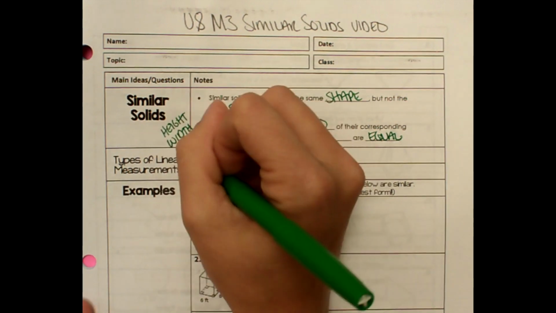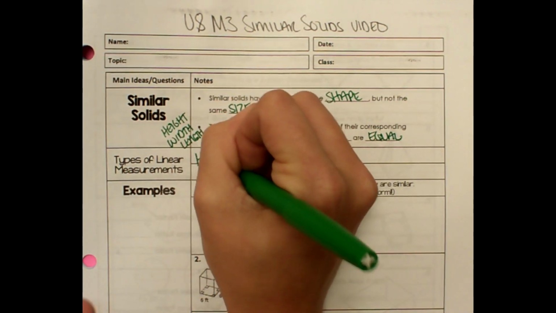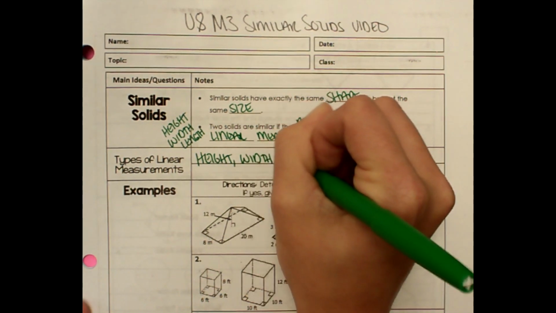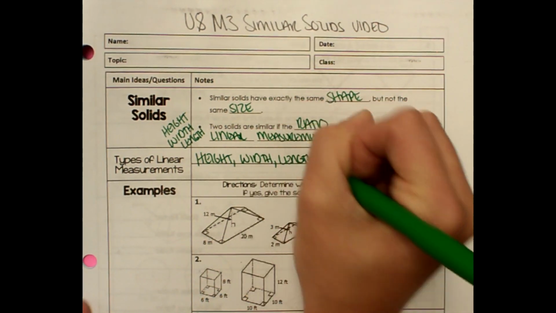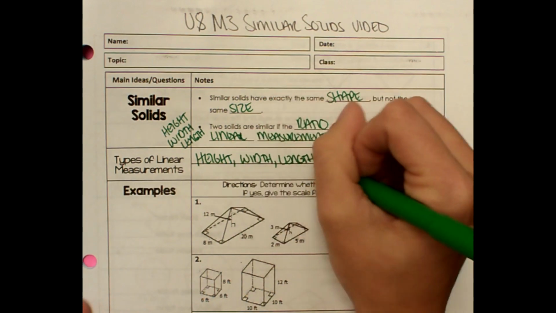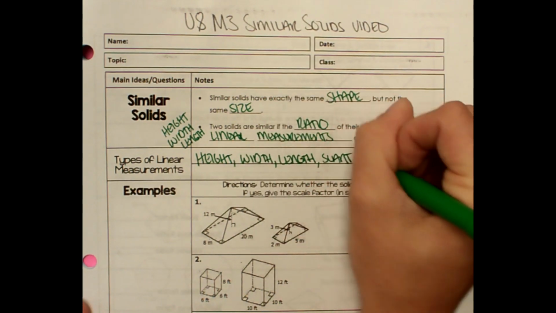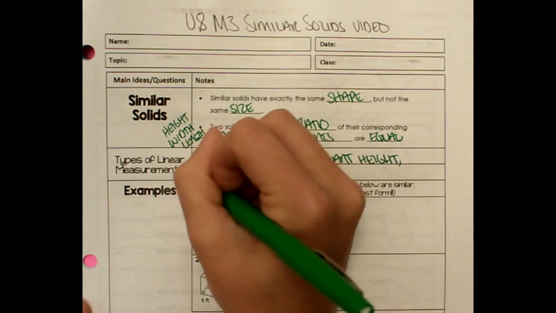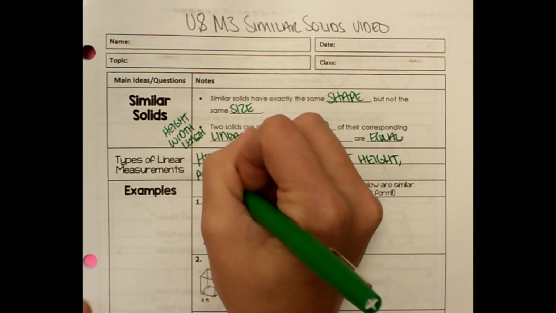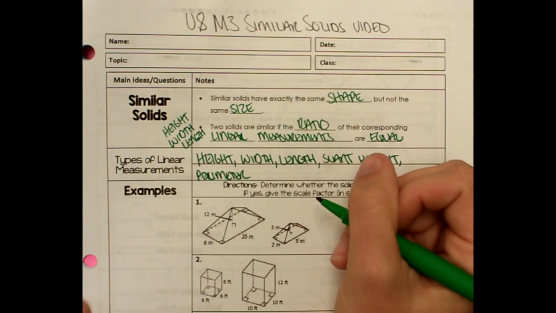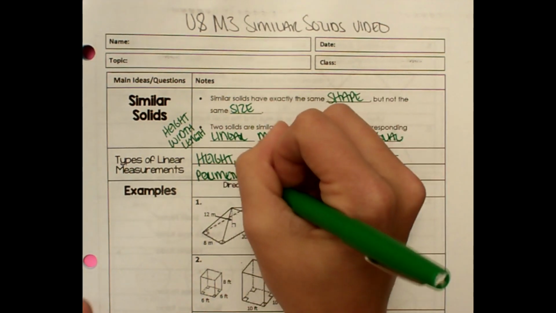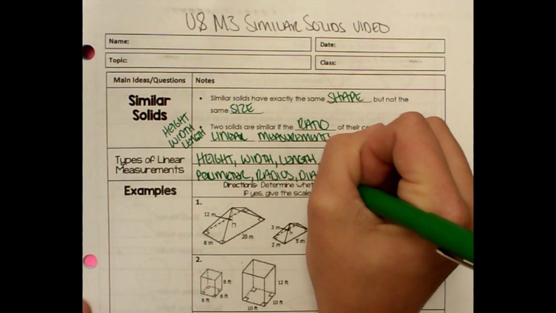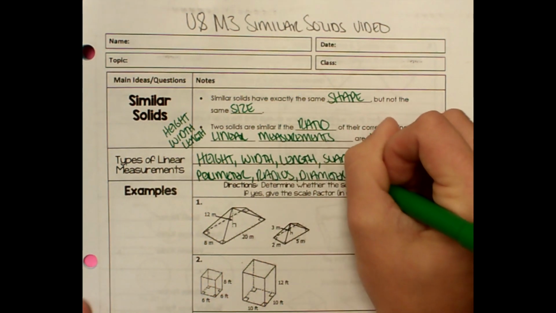Oh, I guess we could put that there. Height, width, length, slant height, perimeter, radius, diameter, circumference.